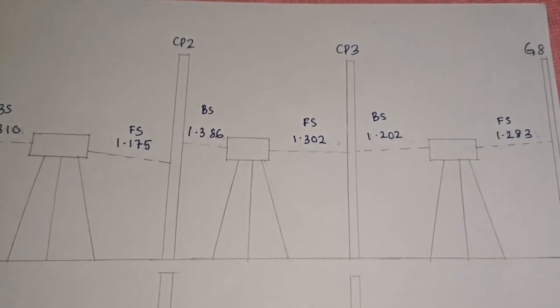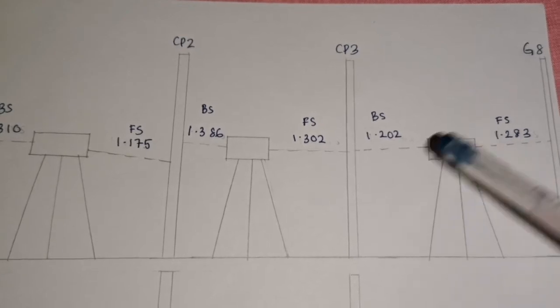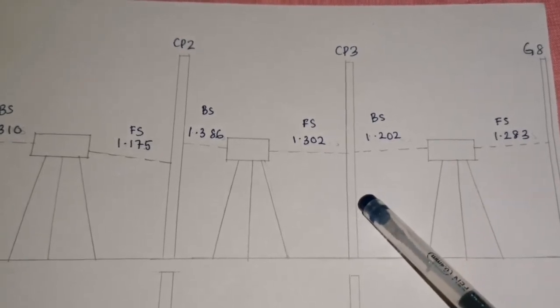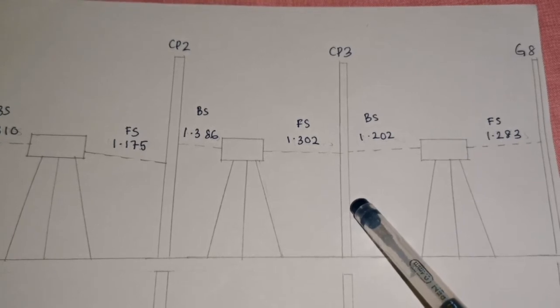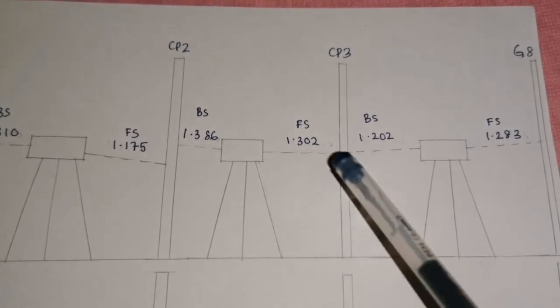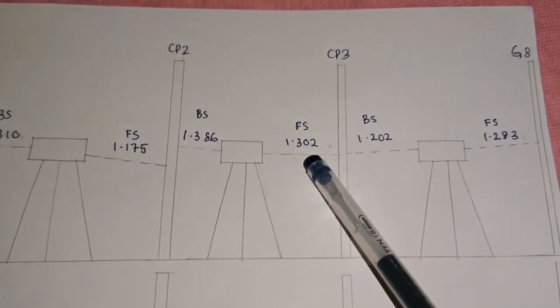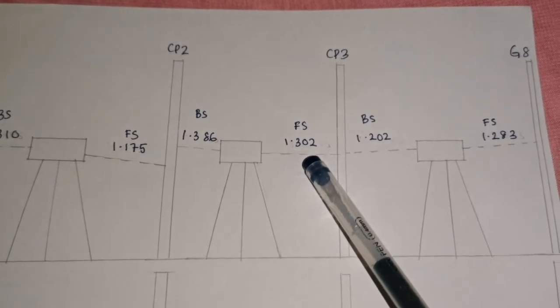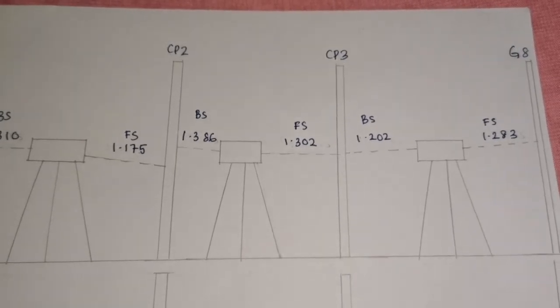Another staff is moved to checkpoint 3, that is CP3, and the reading is taken and recorded, which is 1.302 meter, and this is a foresight. The remark in the equation table is written as CP3.